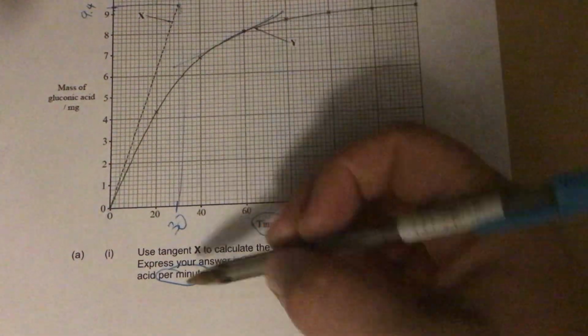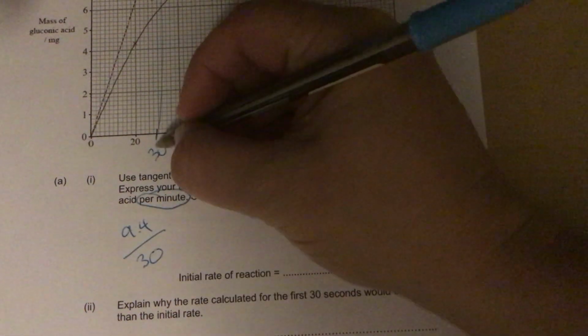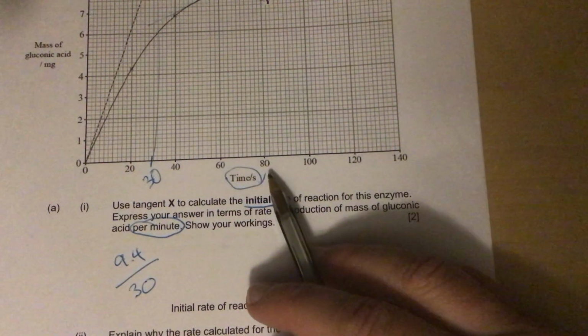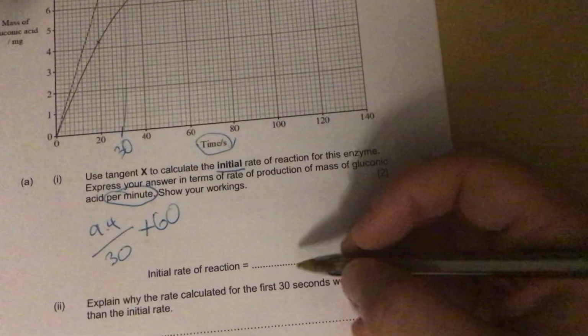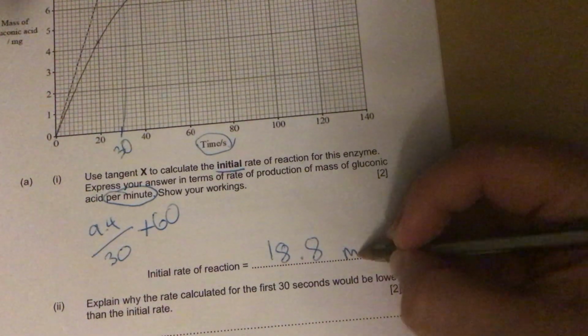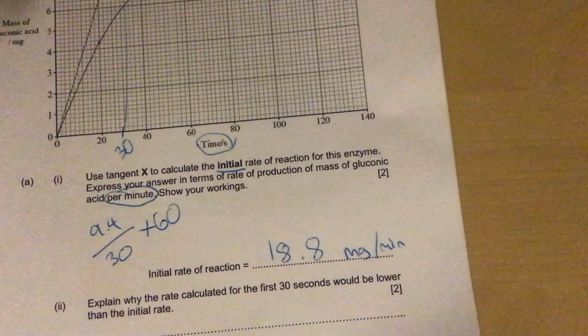So you've got your y, you've got your x. It is y divided by x. So your y, which is your 9.4, divided by your 30. And then please don't forget your time thing. It wants it per minute. Your numbers are given per second, so you need to add a times 60 for the seconds here. That is a little bit of a trap. Again, if you did this right, you got to 18.8 milligrams per minute, or you do it as milligrams times minute to the power of -1.